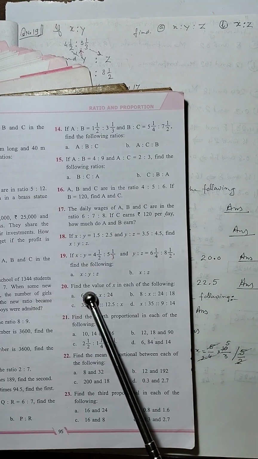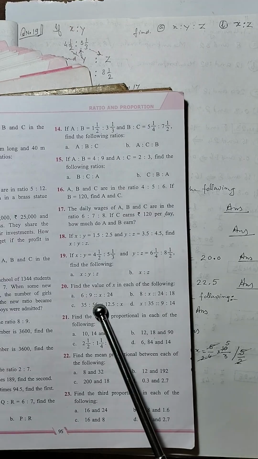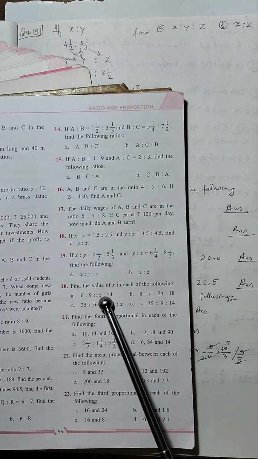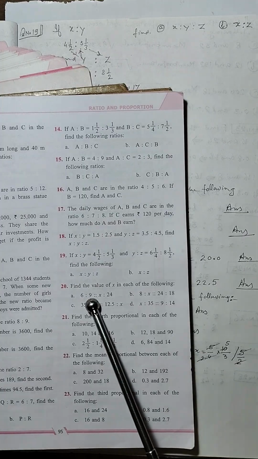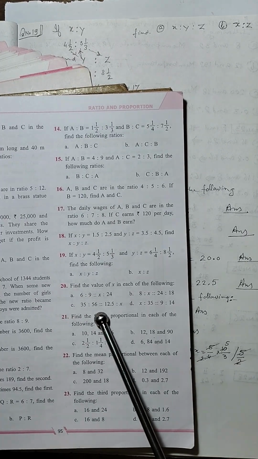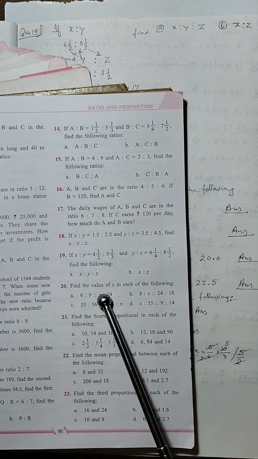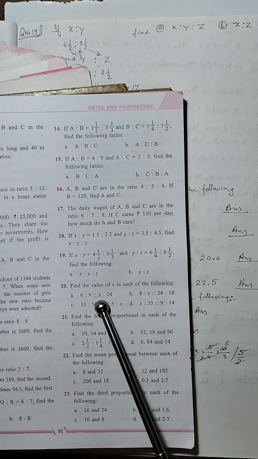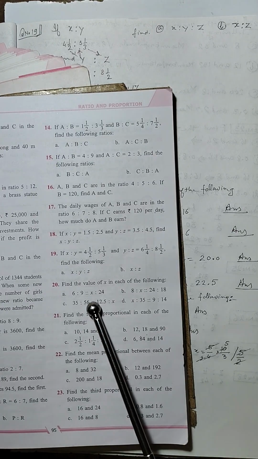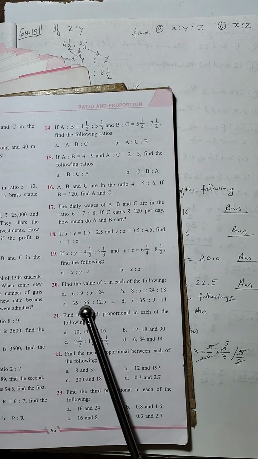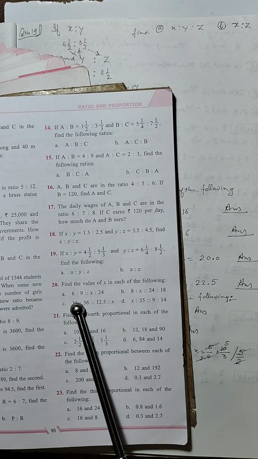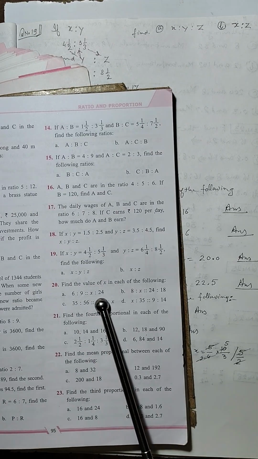As you know, the product of the middle two terms is equal to the product of the extreme terms. बीच के दो पदों का गुणा और बाहर के दो पदों का गुणा आपस में बराबर होना चाहिए. The same, with the help of this formula, means the product of the middle term means second and third term. The product of the second and third terms should be equal to product of first and fourth term.